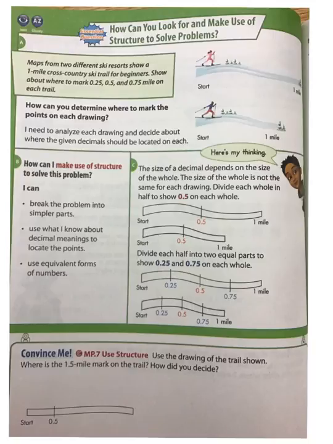Today, we are going to learn how you can look for and make use of structure to solve problems. Maps from two different ski resorts show a 1-mile cross-country ski trail for beginners. Show where to mark 0.25, 0.5, and 0.75 on each trail. How can you determine where to mark the points on each drawing?